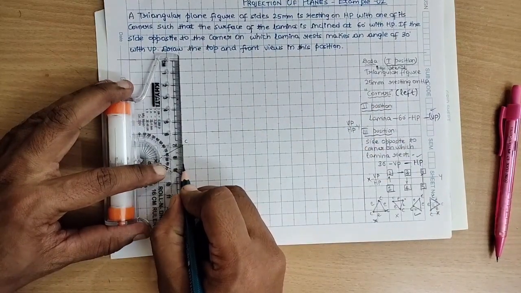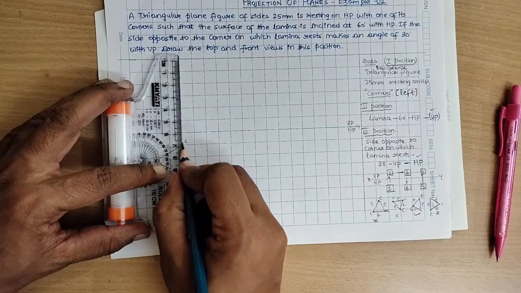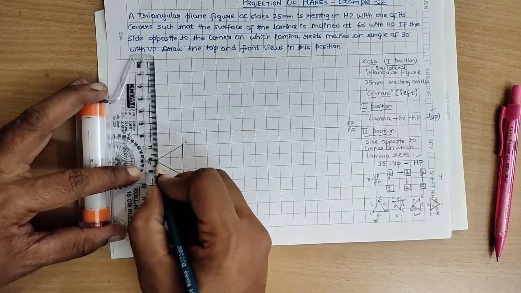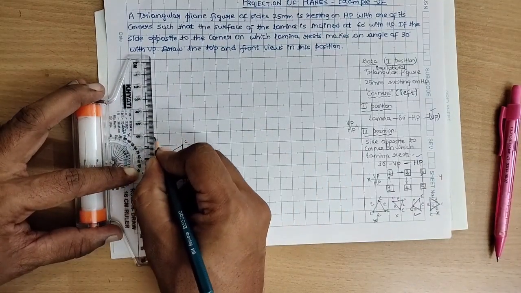Drop a perpendicular till it touches the XY line. This is what we call a projection line. Drop a projection line till it touches the XY line.